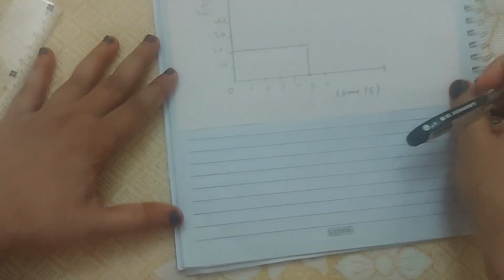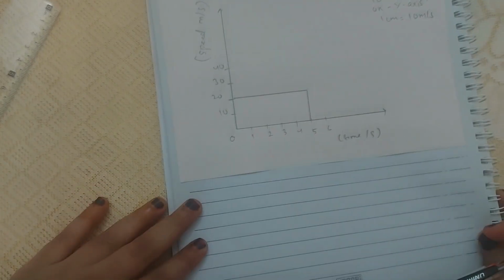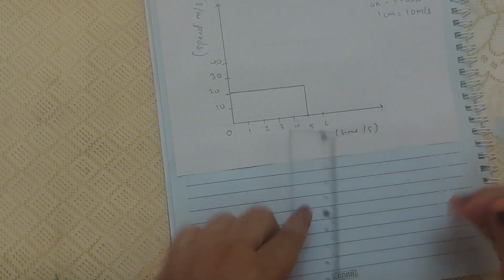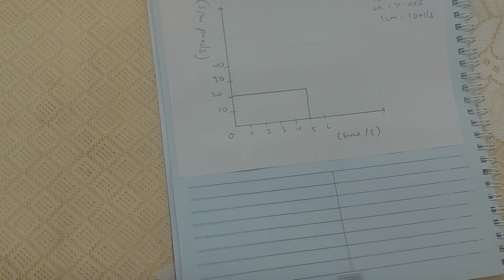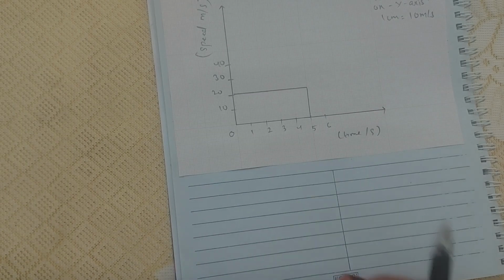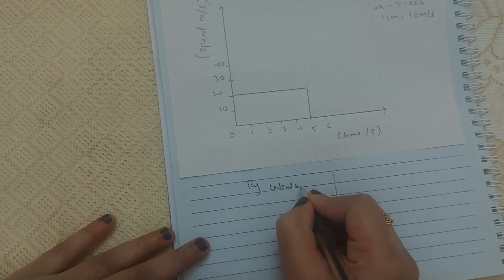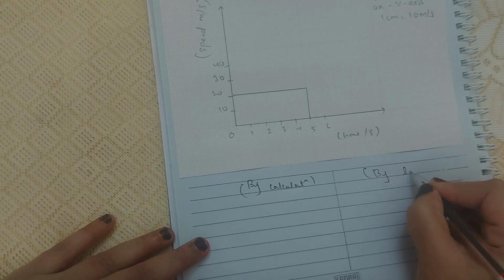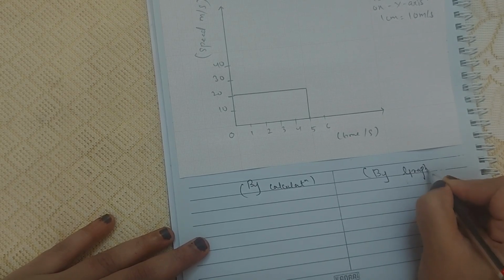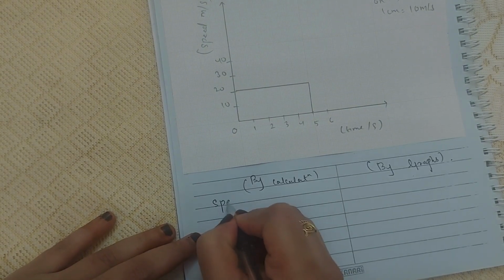Now with the help of this graph you can find out the distance. We know how to find out the distance, and we'll use both methods. We know how to find the distance by mathematical expression, and today we'll find it with the graph as well. So let us start with calculation, and the other one is by graph.